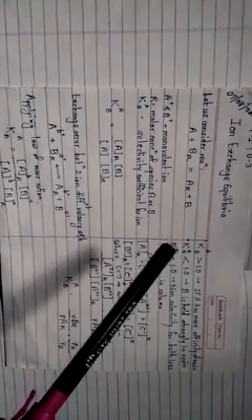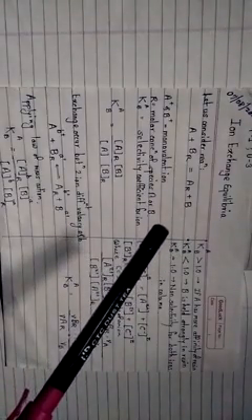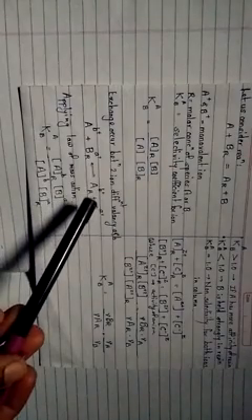Exchange can also occur between two ions of different valencies, as A and B. We have an exchange like this reaction.